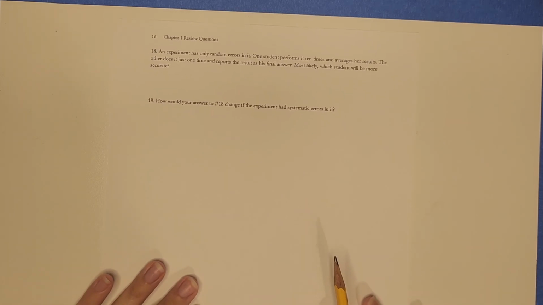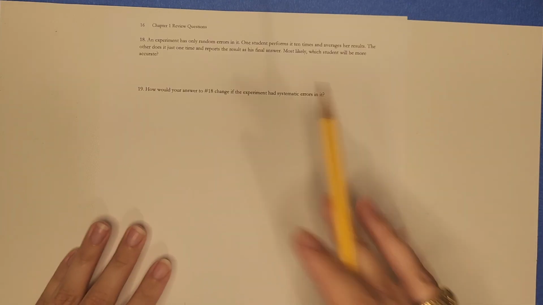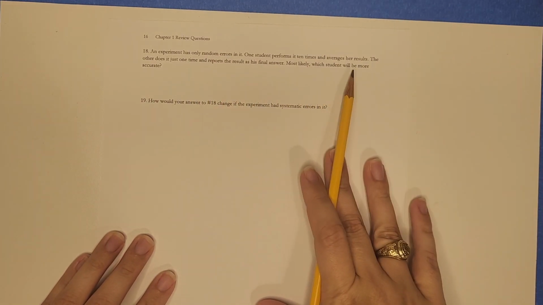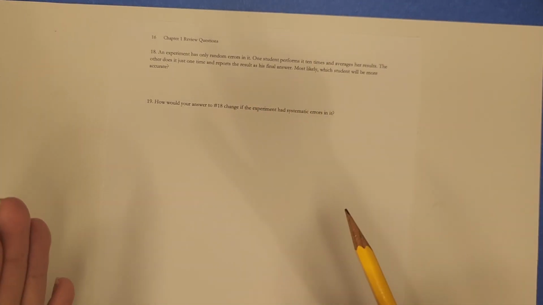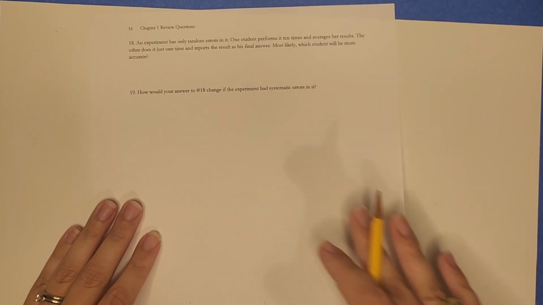And so if that is the case, doing more replications isn't going to help you, because these errors are going to insert a variable that is automatically going to change the result away from the more accurate, towards being less accurate.